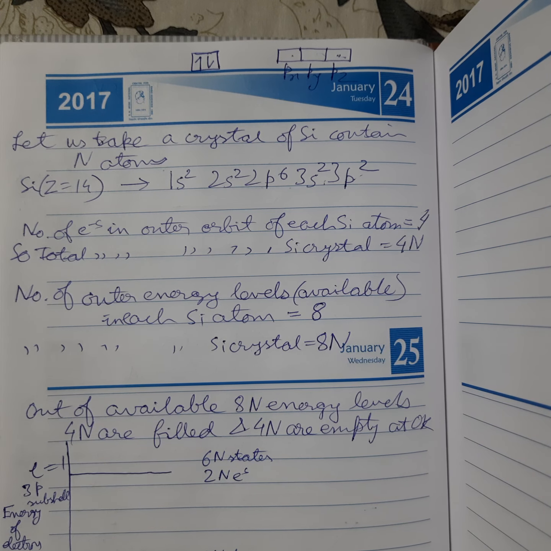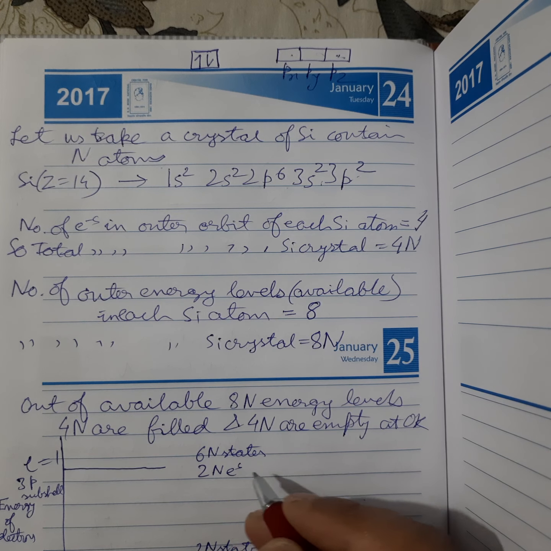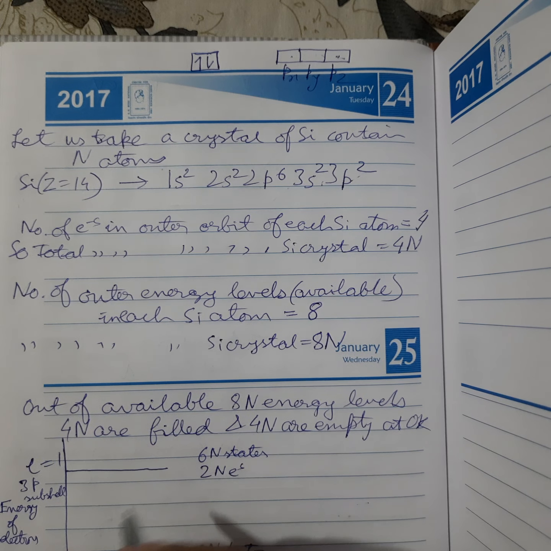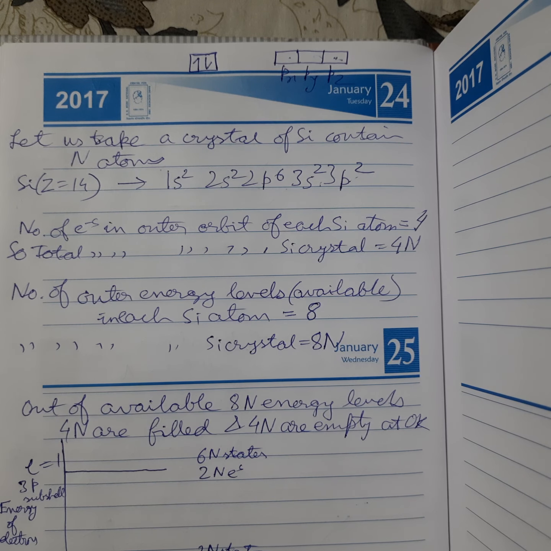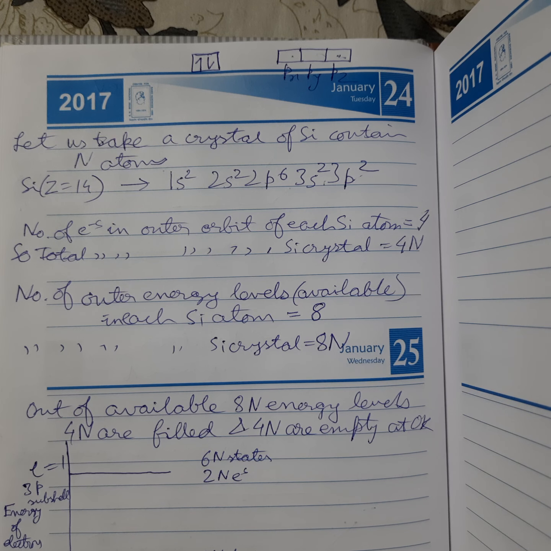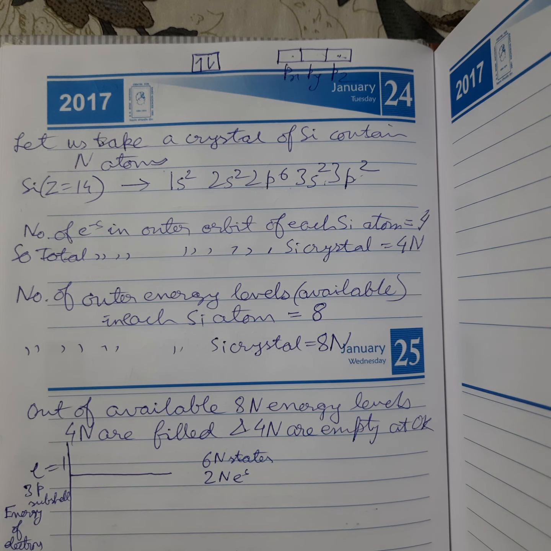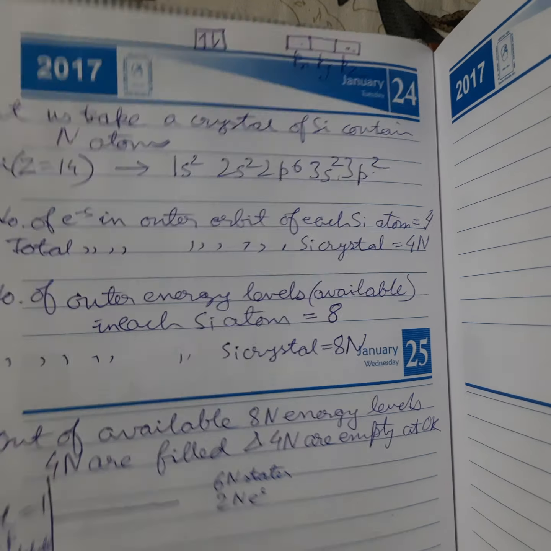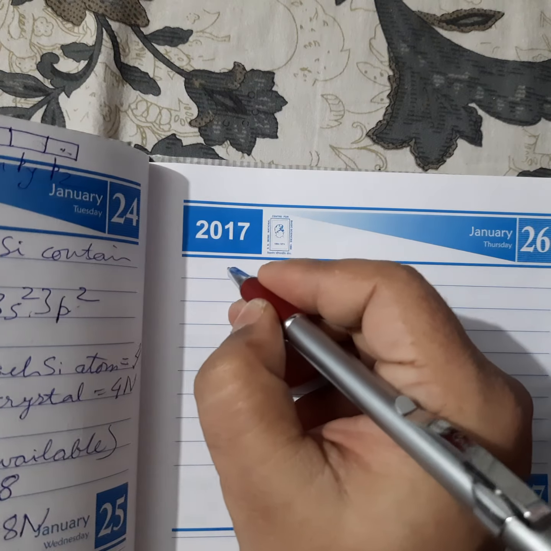Now as they approach each other, what will happen? Again this will be split into levels. I think I have to draw another graph, I cannot draw it here.